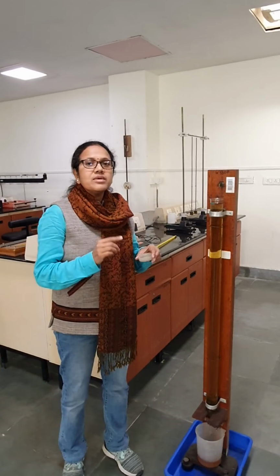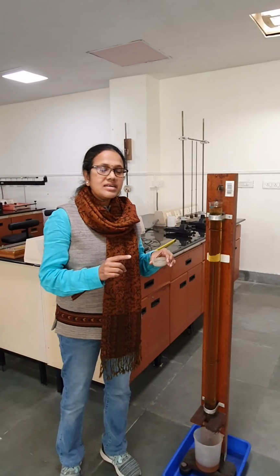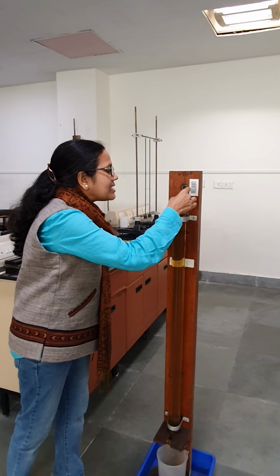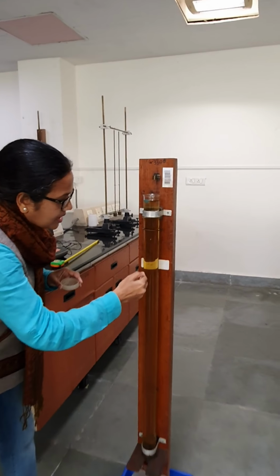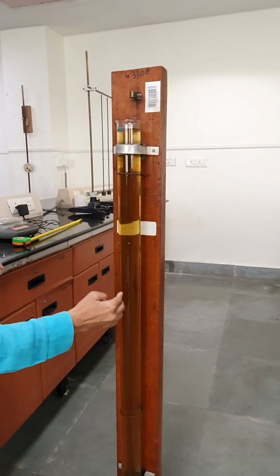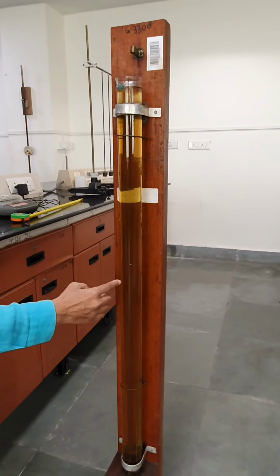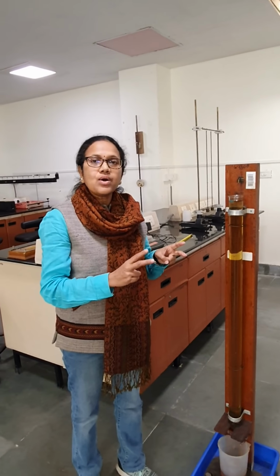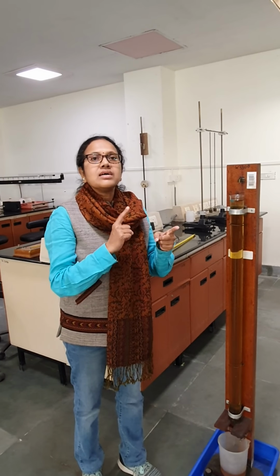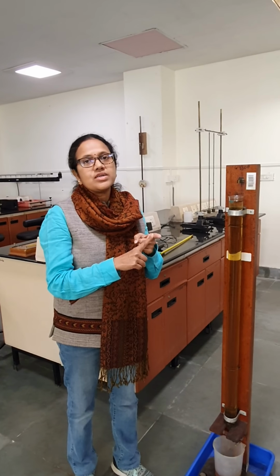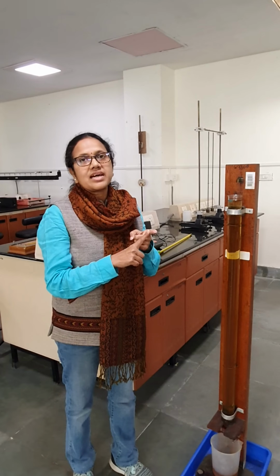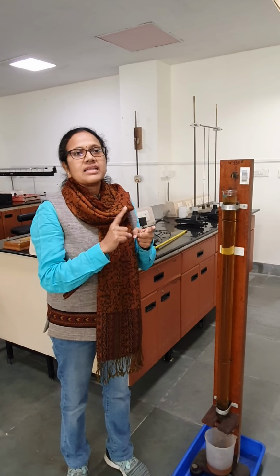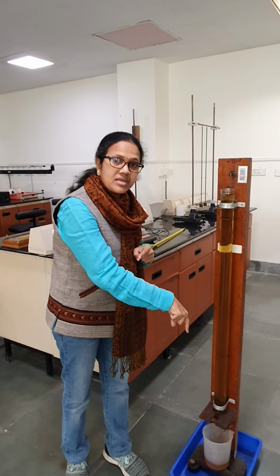Before we start recording the data, let us first look at the forces acting on a ball as it is moving through the liquid column. Now if you look at the forces acting on this object, there are three forces acting on the ball. One is the gravitational force, which is equal to mass times g, that is mass times acceleration due to gravity, and this is acting in the downward direction.